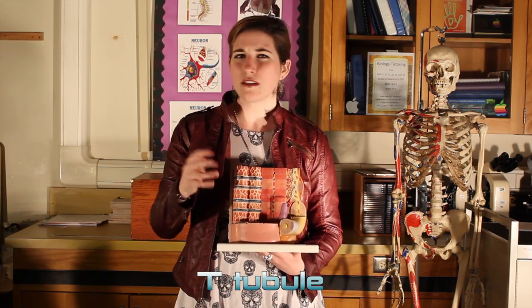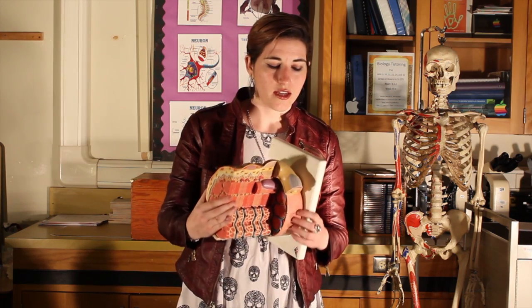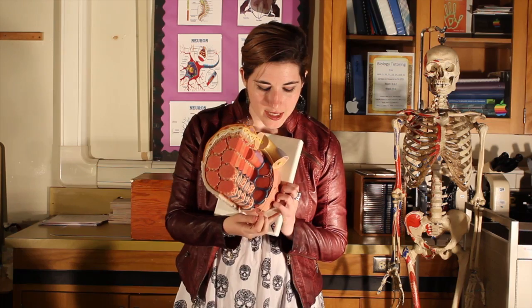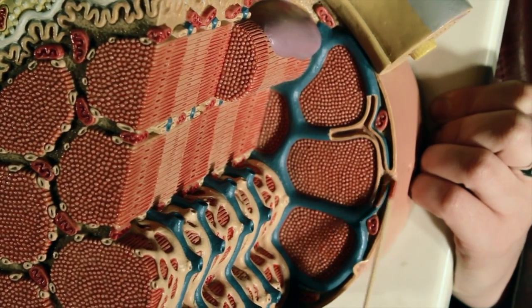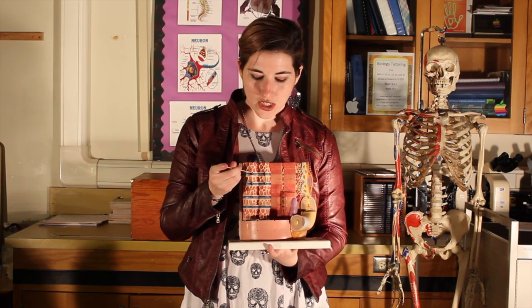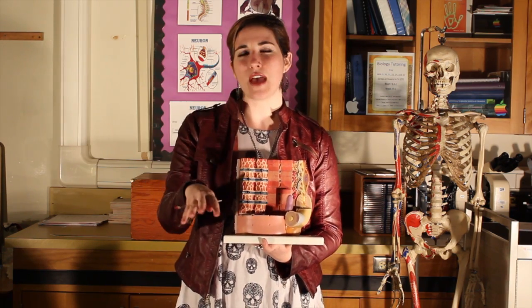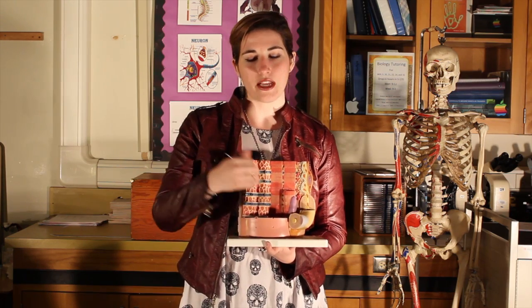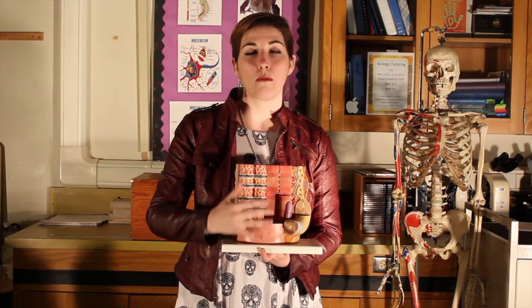They are really just a continuation of the sarcolemma. If you look right here, you can see that just bends upon itself and then wraps around each of these little pillars, which we'll talk about in a second. So the function of the T-tubules is to continue the action potential deep down into the muscle cell to make sure that the whole muscle cell contracts at the same time.